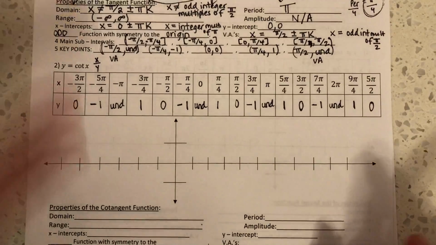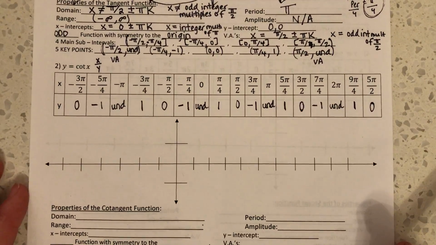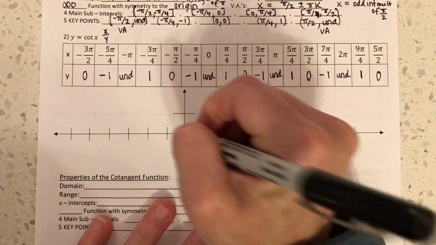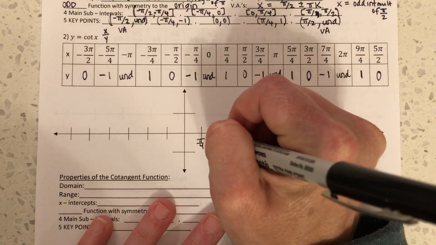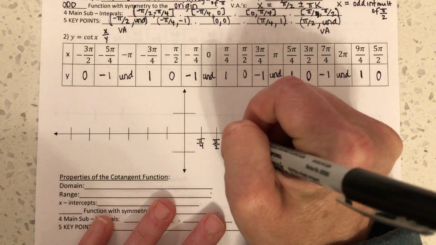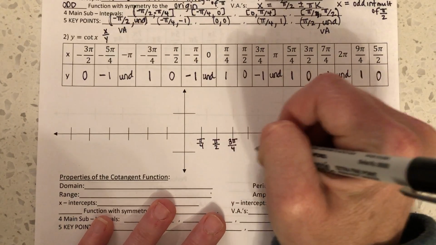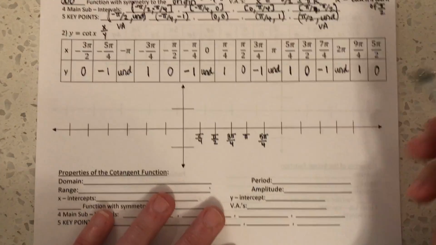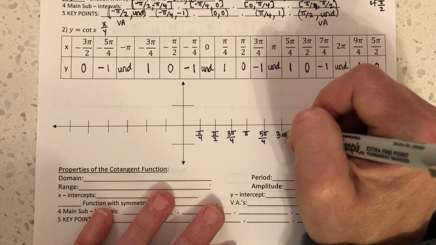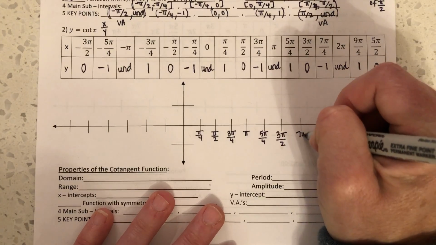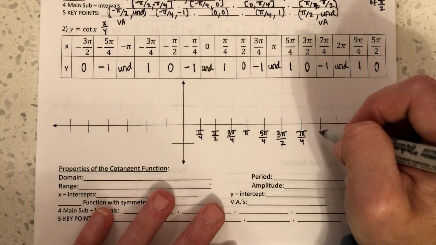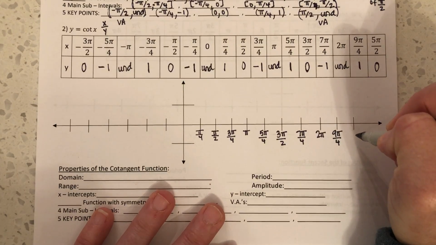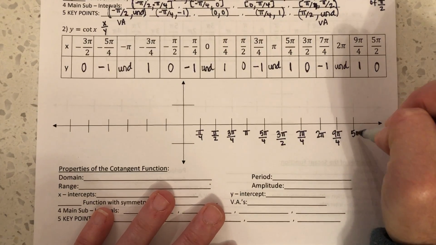And again, the cotangent has a shorter period as well, just like the tangent. So we count by pi's over 4. So let me label my x-axis. I have 0. I'm counting by 1 pi over 4, 2 pi over 4, which is pi over 2, 3 pi over 4, 4 pi over 4, which is pi, 5 pi over 4, 6 pi over 4, which is 3 pi over 2, 7 pi over 4, 8 pi over 4, which is 2 pi, 9 pi over 4, and then 10 pi over 4, it reduces to 5 pi over 2.